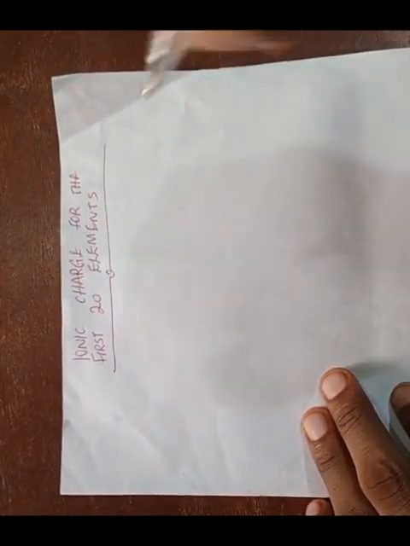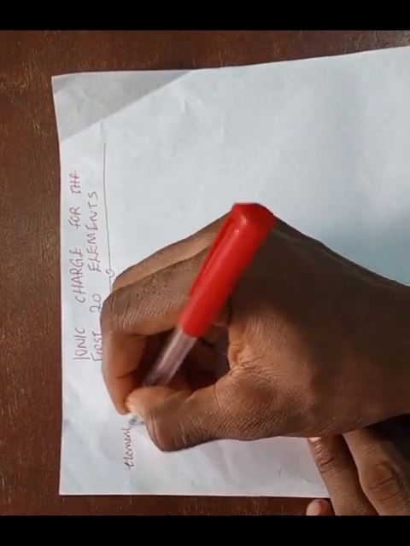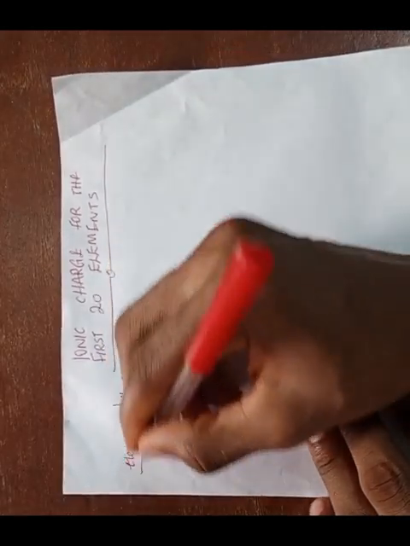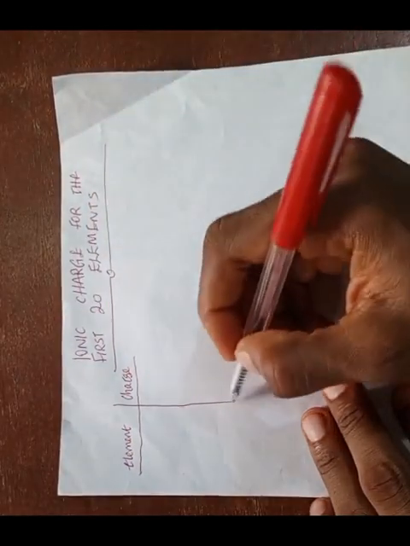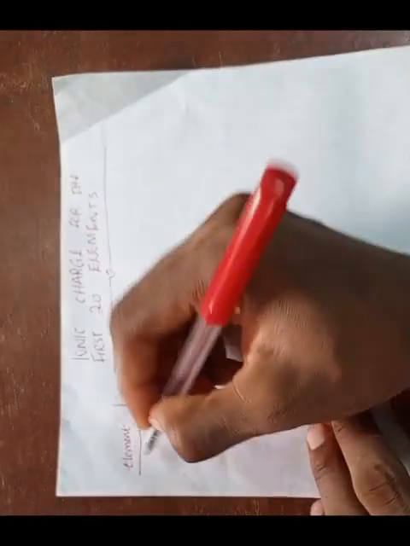Alright, let's go. Now, ideally I should draw a table. Okay, let me draw the table first. I'm going to put elements, and I'm going to put the charge. So let's recite our first 20 elements. I believe we all know them by now. The first 20 elements, you have what?